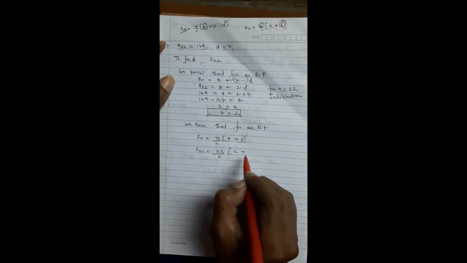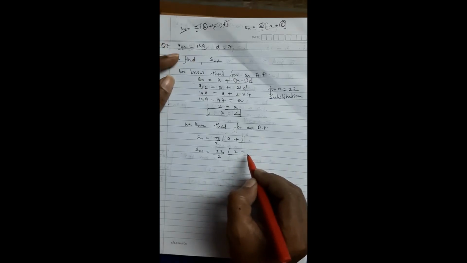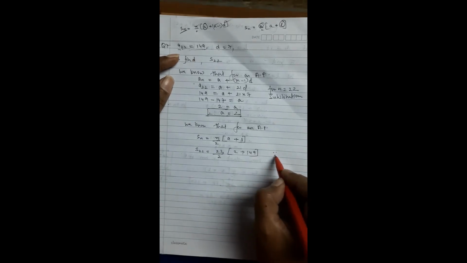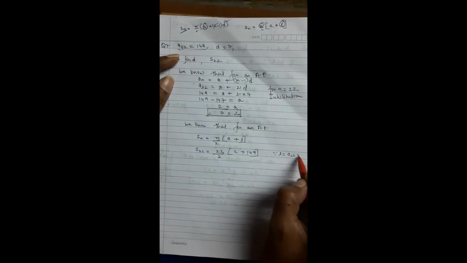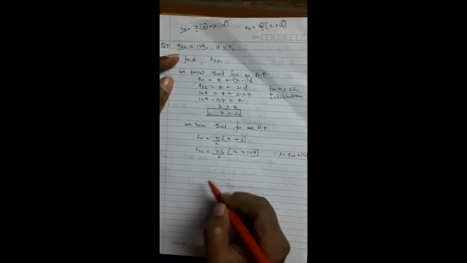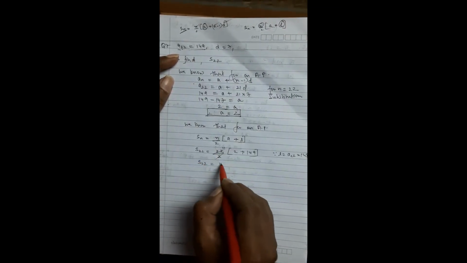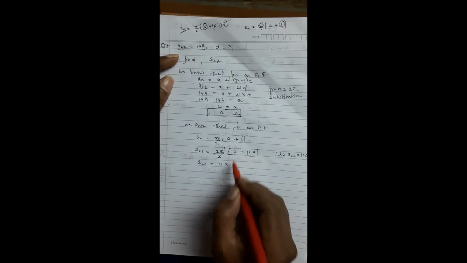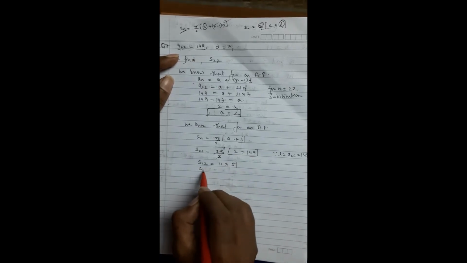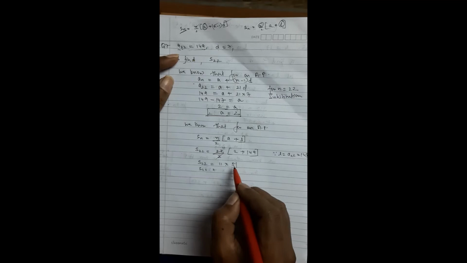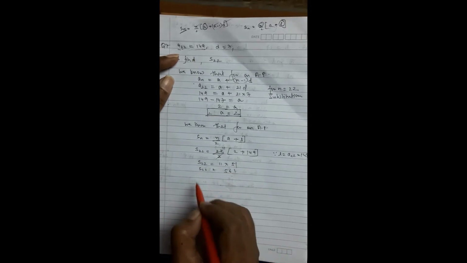A is 2 plus L, means A22 we are taking 149. Since L is equal to A22 which is equal to 149, they both are going to be same. So I get S22 is equal to 11 into 151.